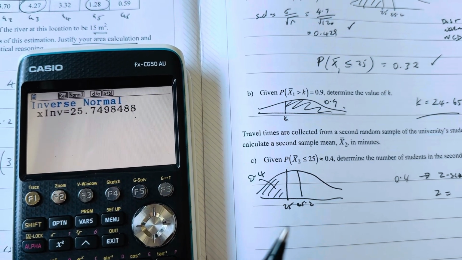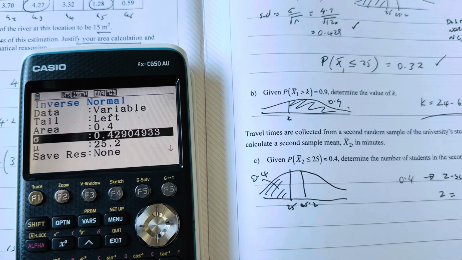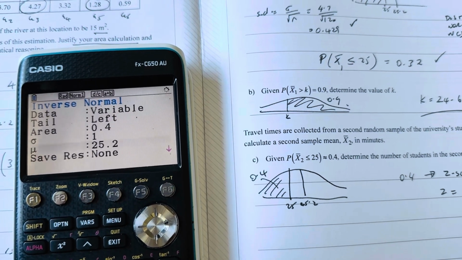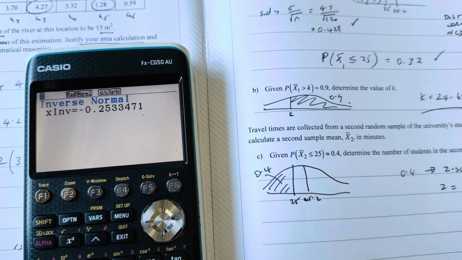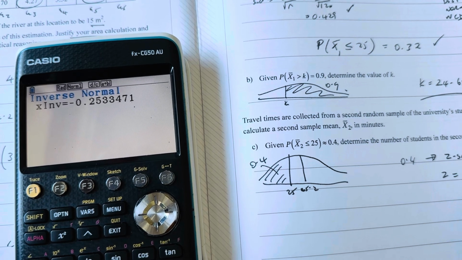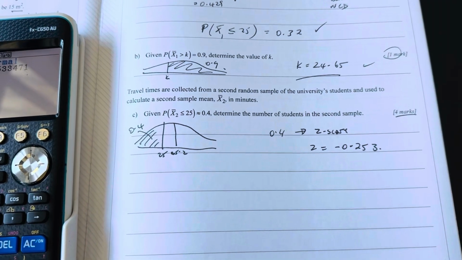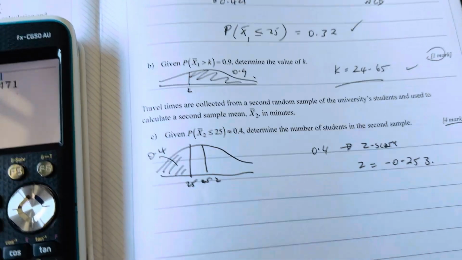Oh man, sorry, I messed up. Left 0.4. For a standard z-score, we go standard deviation 1, mean 0. There may be other ways of doing this, but this is how I do it. You know, also what your calculator is capable of. So that's actually giving me the z-score.